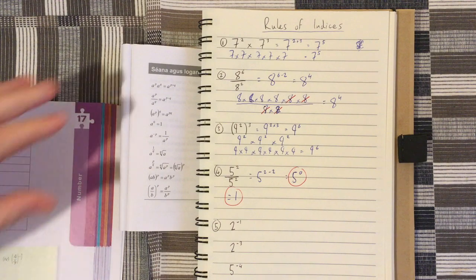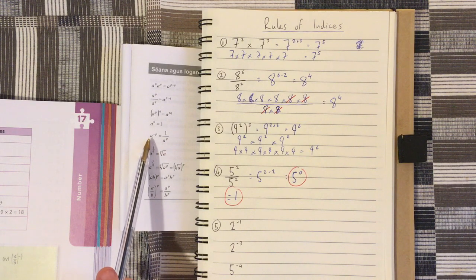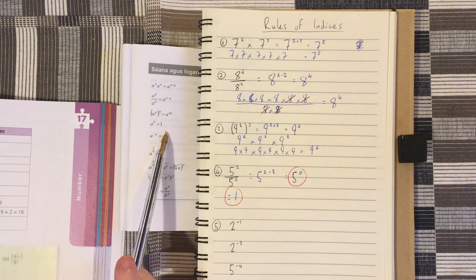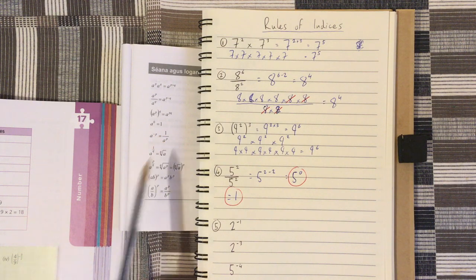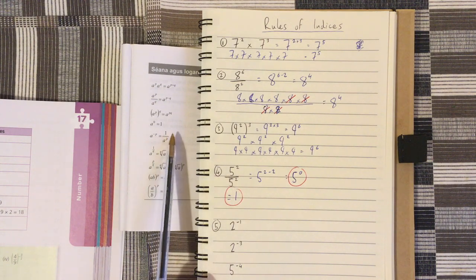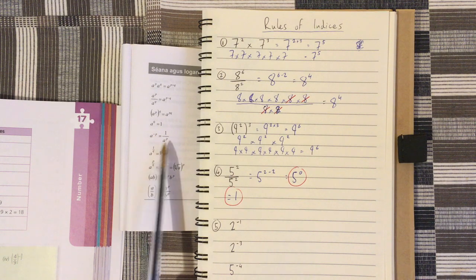All right. Into the rules now, which you're probably less familiar with. So the fifth rule here tells me that a to the power of minus p is equal to 1 over a to the power of p. So a negative power gives you 1 over, and then whatever you had goes on the bottom. Okay, so a negative power is associated with a fraction. So a negative power gives you 1 over.